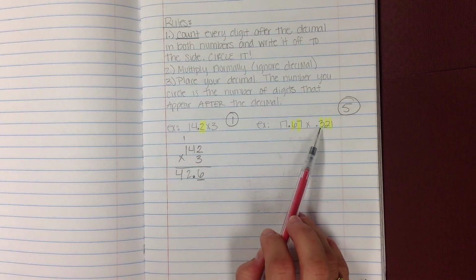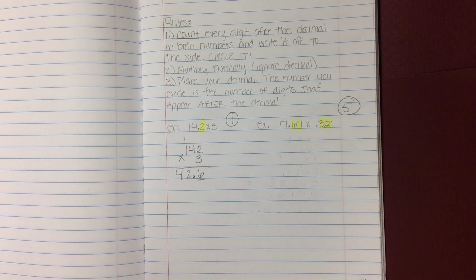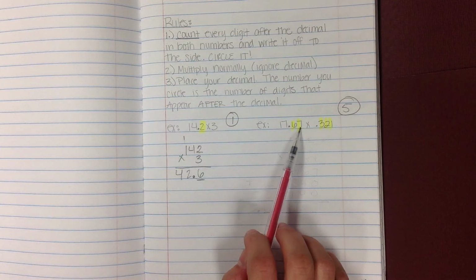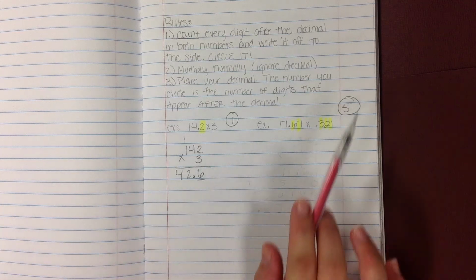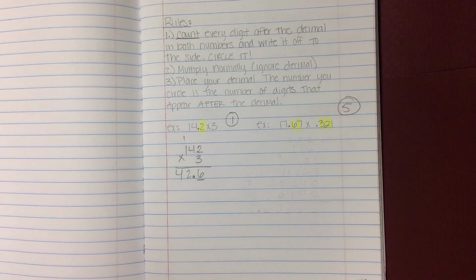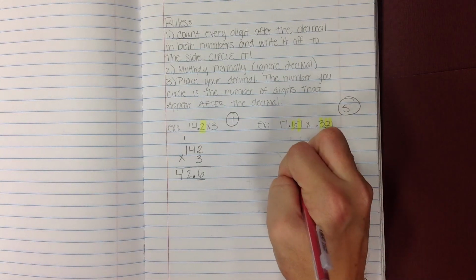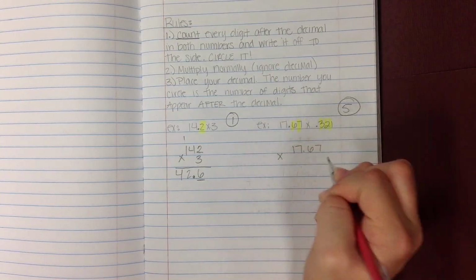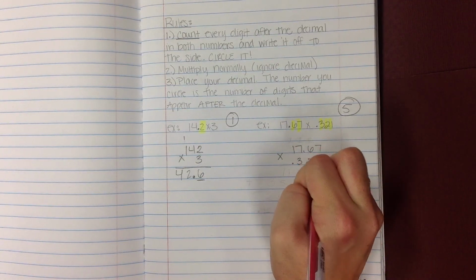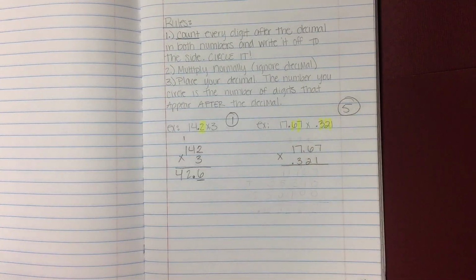Notice I highlighted 5 digits because they're all after the decimal. 2 from my first value and 3 from my second value. Altogether, that's 5 digits behind a decimal. So I'm going to write my 5 off to the side. I'm going to circle it because remember I'm going to need that later so I can place my decimal. Then I'm going to go ahead and multiply. I'm pretending like there's nothing there. There's no decimals. I'm just multiplying. Notice those decimals are not lined up. I don't have to do that. I don't have to fill with zeros.